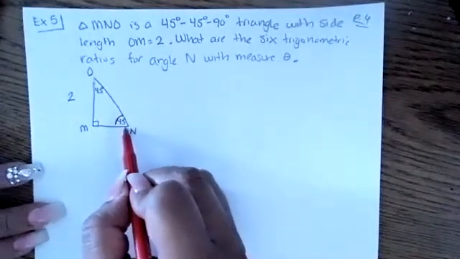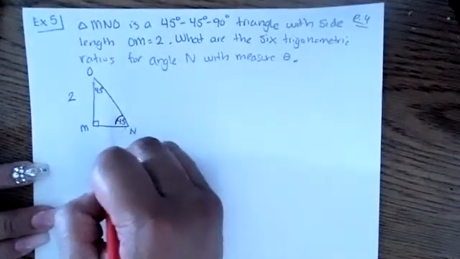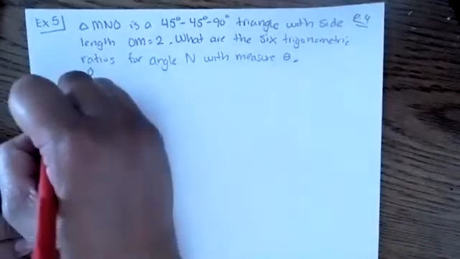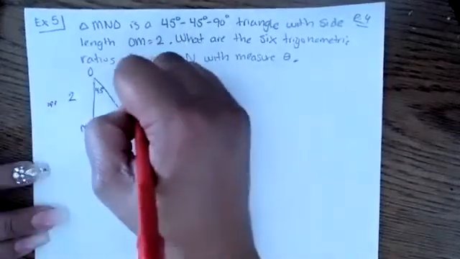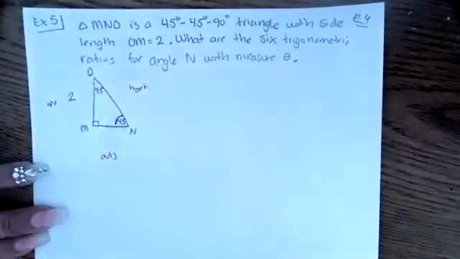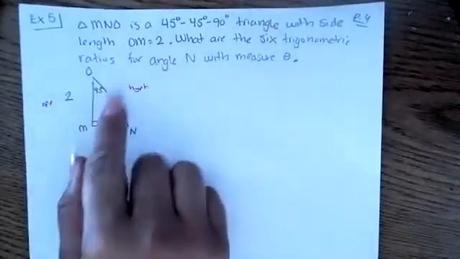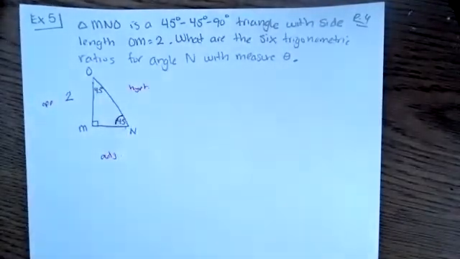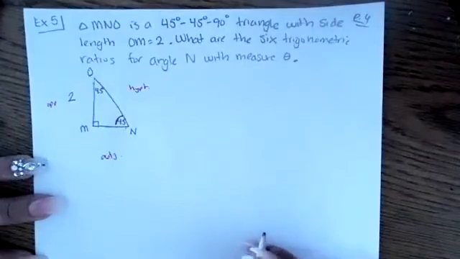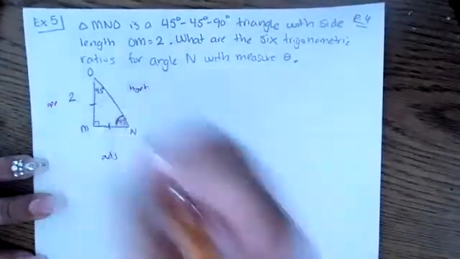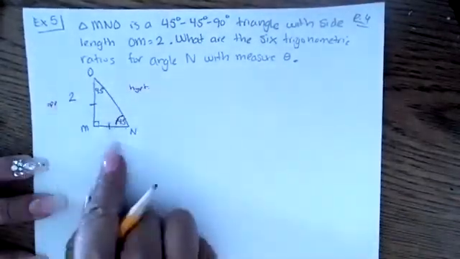According to this angle, this is the adjacent, this is the opposite, and this is the hypotenuse. Now, they did not give me these two measurements. However, this is a 45, 45, 90. That means these legs have to be the same. So if this is a 2, then this is a 2.